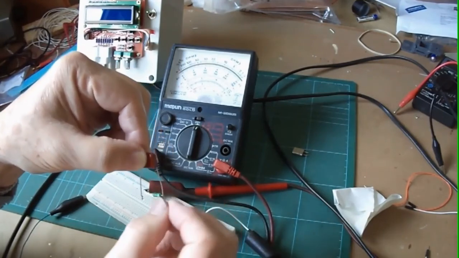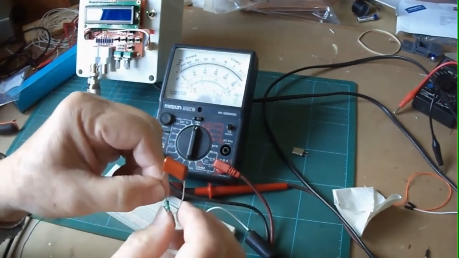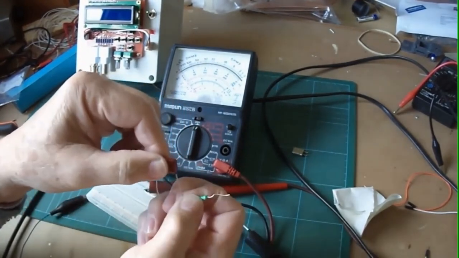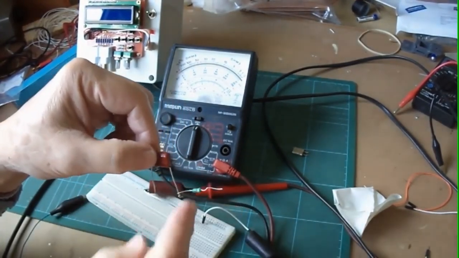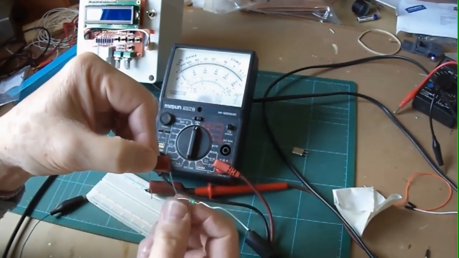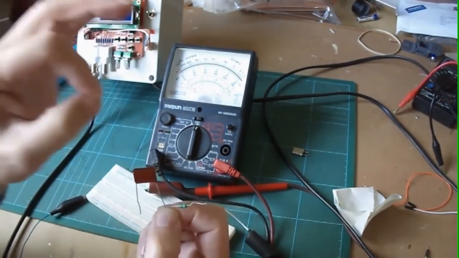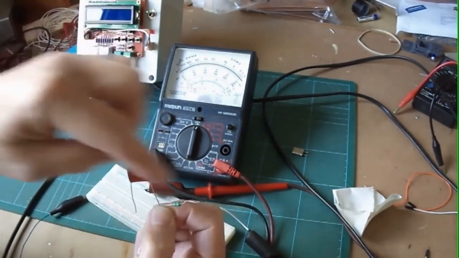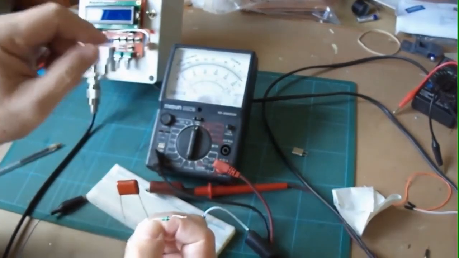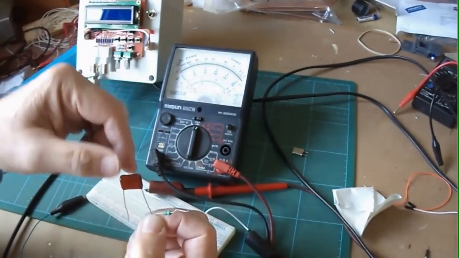So we're just going to have a look here and see what happens to this tuned circuit, which will be connected in series if I can straighten the little wires out. Well, a little bit kinky, but never mind. So, a series tuned circuit, and we're going to see what happens when we send different frequencies through this tuned circuit. We're going to see on the meter how much signal passes through at different frequencies.